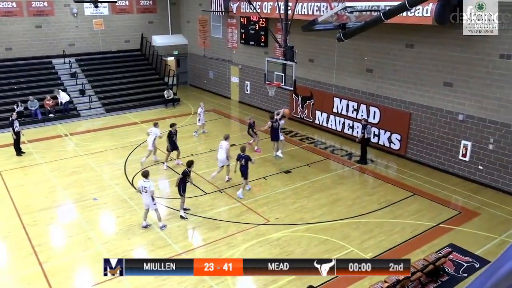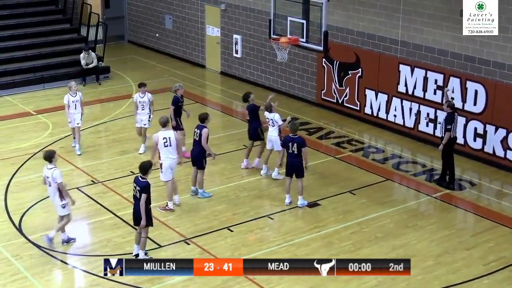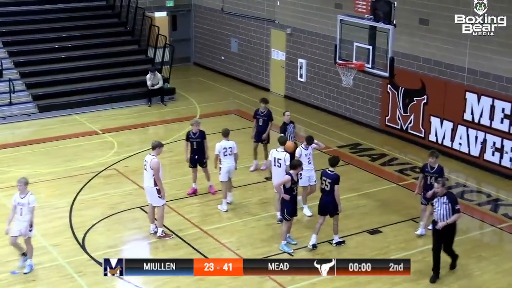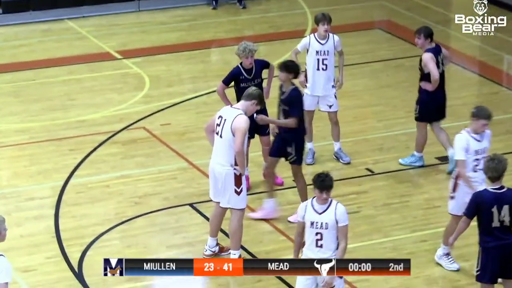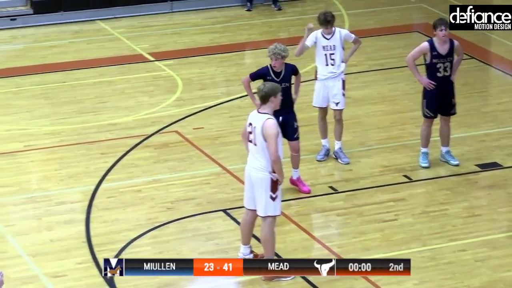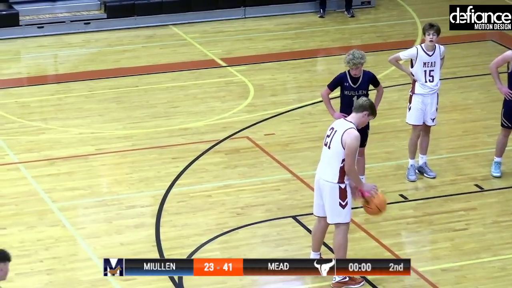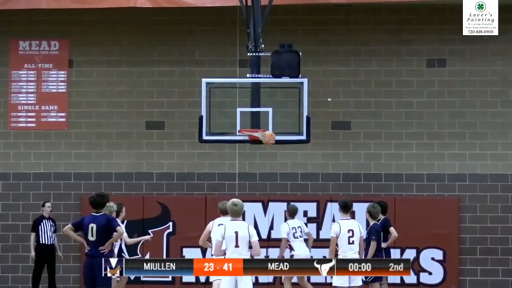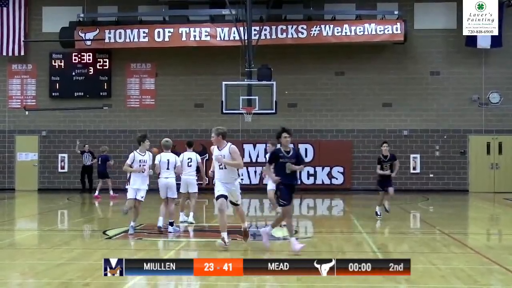Here's Braylon Roth on the drive. Not going to call a foul there. That one's going to be a foul. Higgins will get the and one by Joey Higgins. Good job by Joey there, drawing the foul and getting the and one. He's going to be shooting 1 here. Now take a 20-point lead here. That one's going to be good. A 21-point lead for the Mavericks.